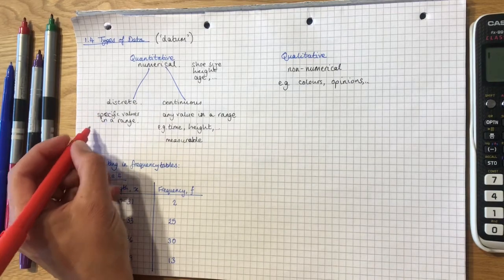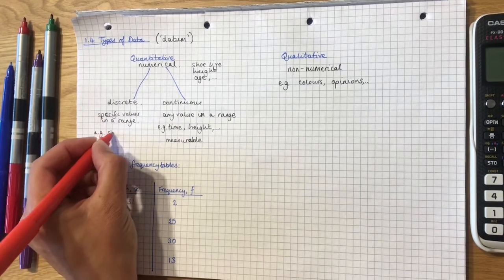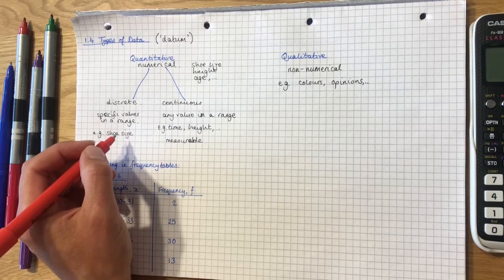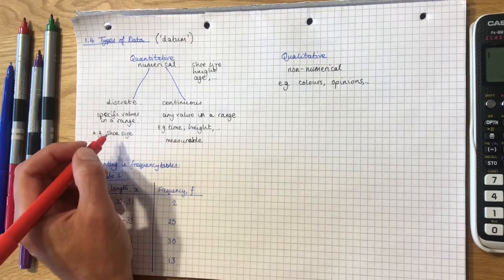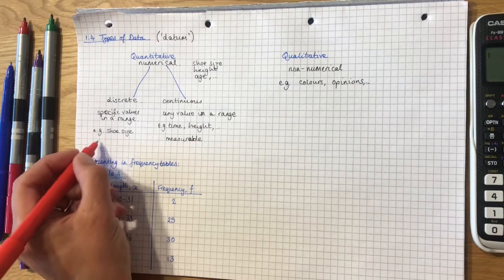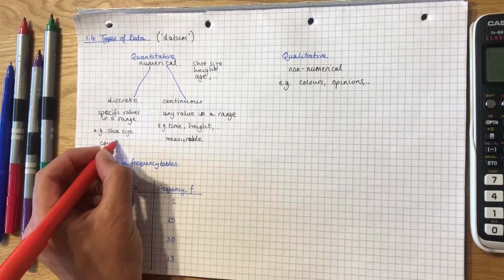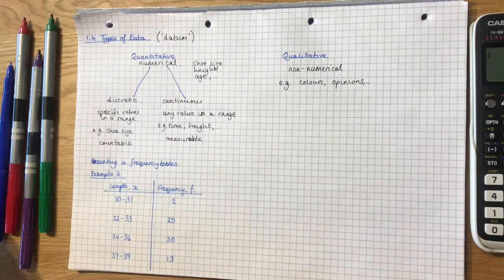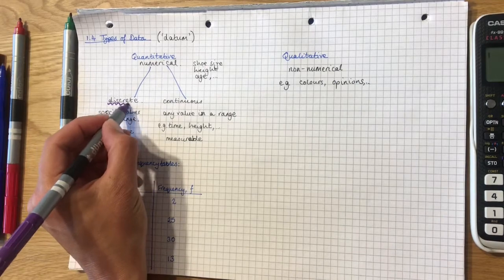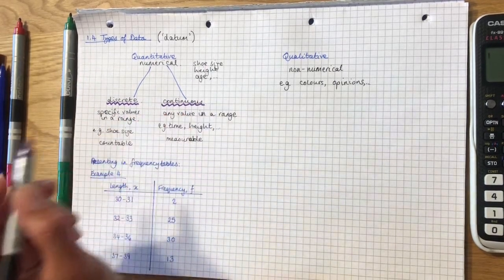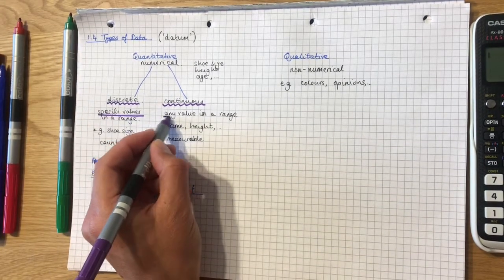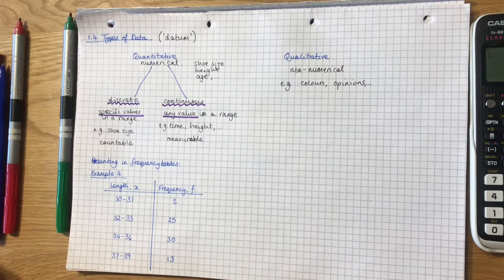Discrete variables, let's go back and get some examples for those then. Something like shoe size would be discrete because you can be a size 4 or 4.5 or 5 or 5.5, but nothing apart from or in between those particular values. So you can generally think of discrete data as something that is countable rather than measurable. Those aren't particularly robust definitions, but it helps you to kind of get your head around the difference between them. So we've got discrete and continuous. Discrete is specific values, continuous is any value within a given range.